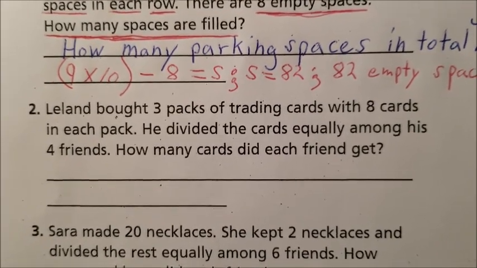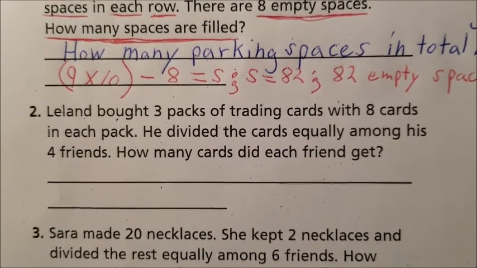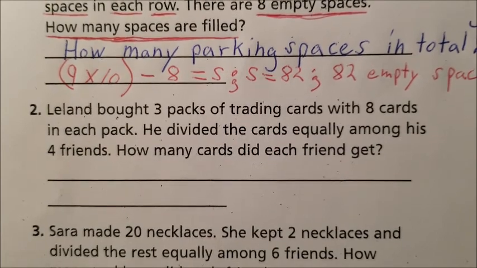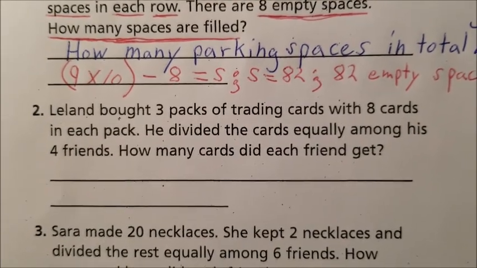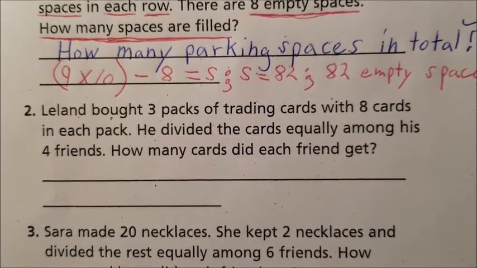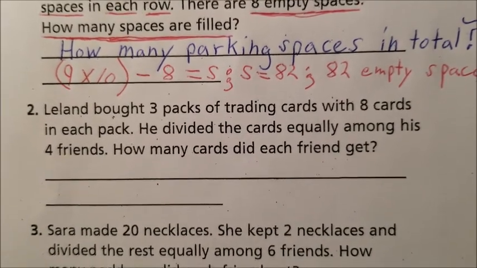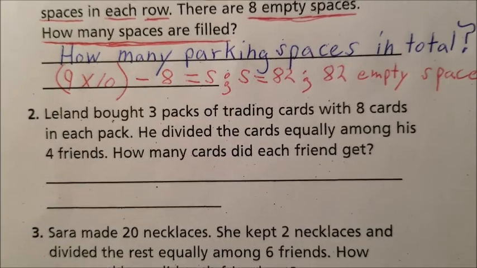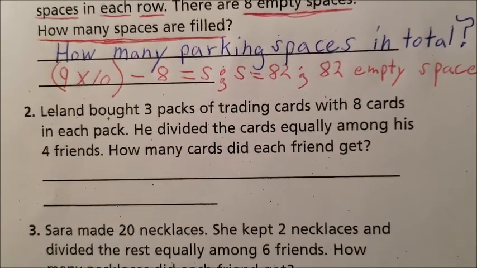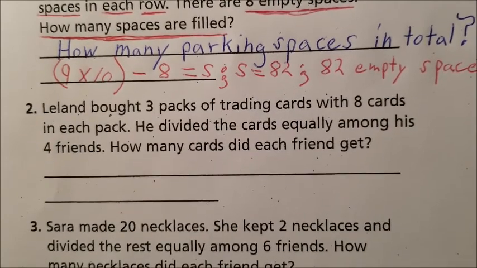So we're going to go back and look at 3 packs. I'd probably underline that if I was you, boys and girls. That packs, that's a group holder. And there's 8 cards in each pack. Okay, that sounds familiar. Sounds like some equal groups there. I'll probably put that in my first set of parentheses.